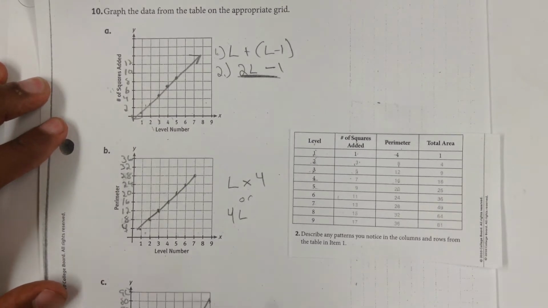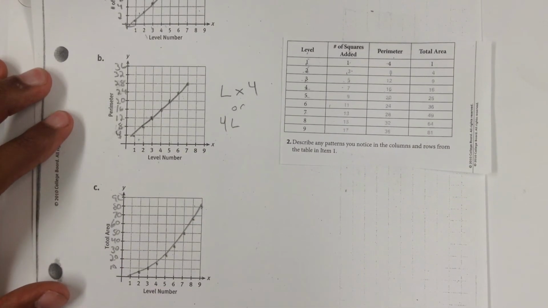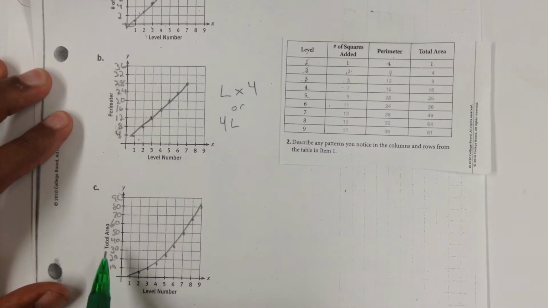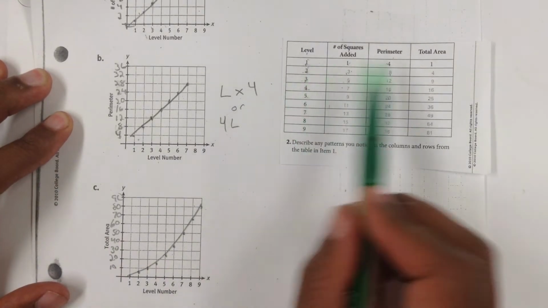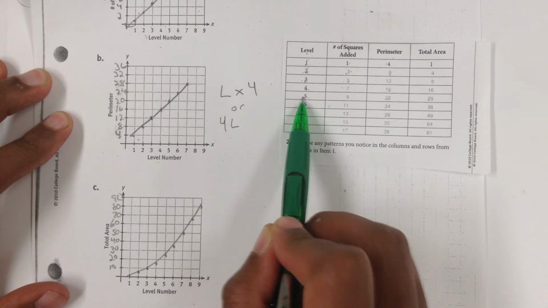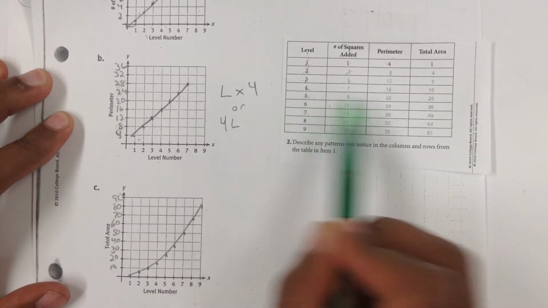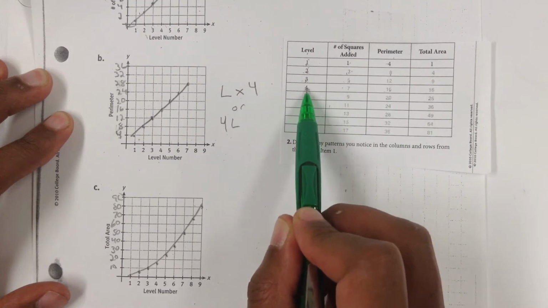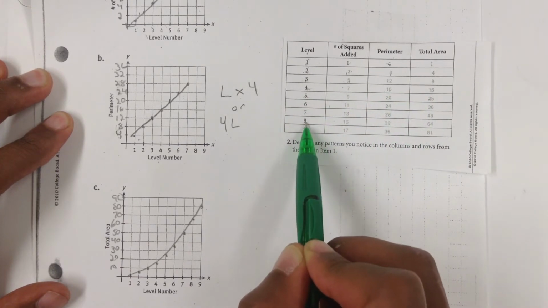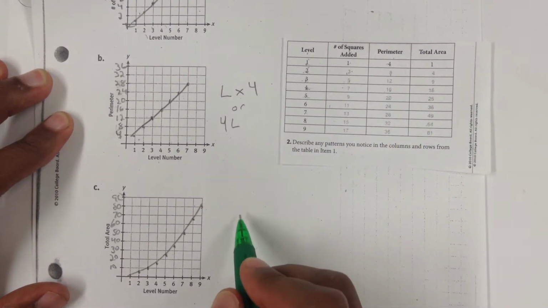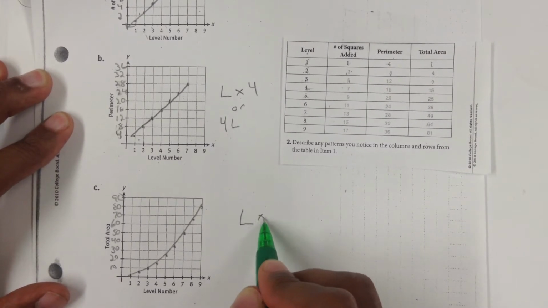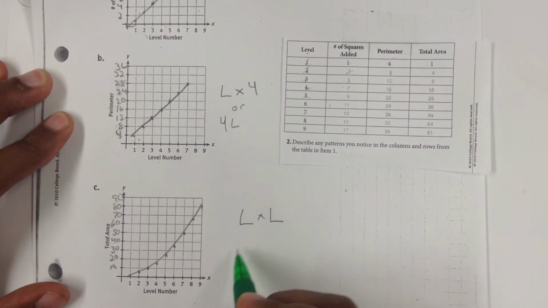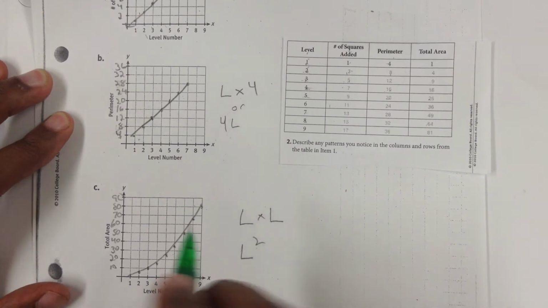Finally, over here we're talking about how I move from level number to total area. 5 times 5 is 25. 3 times 3 is 9. 4 times 4 is 16. 8 times 8 is 64. You take the level number and you multiply it by itself: L times L, or L squared.